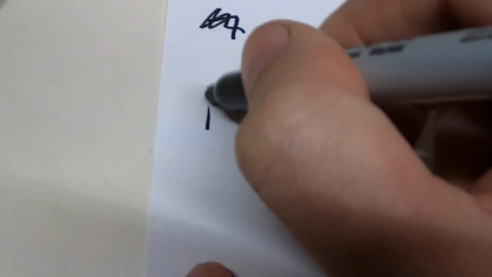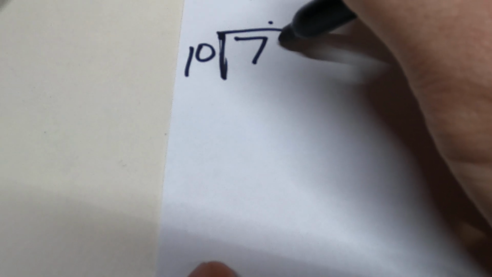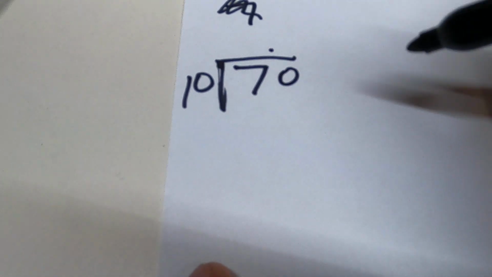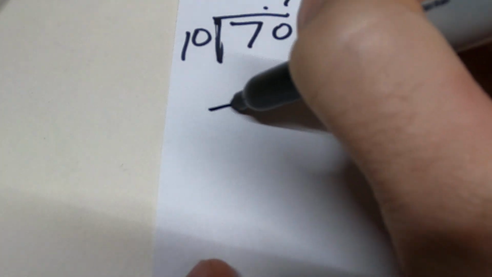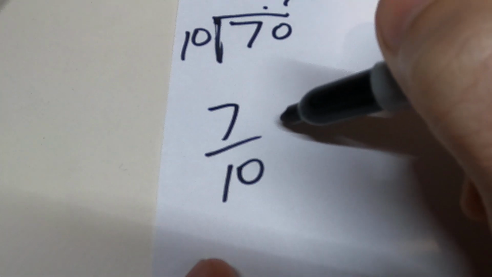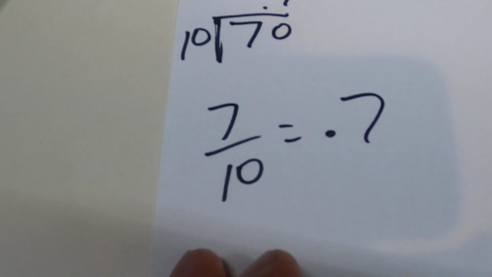Let's go down a little further. 7 divided by 10, and of course 10 can't go into 7, so we're going to put our decimal and a 0 here, but 10 can go into 70, and it'll do that 7 times. So 7/10 is equal to 0.7 written as a decimal.